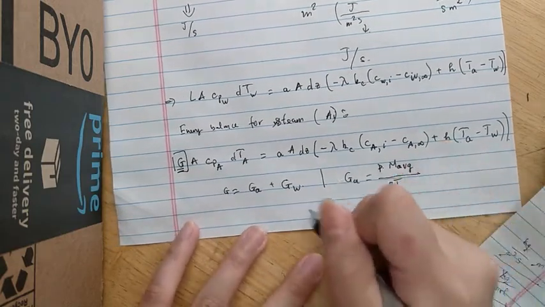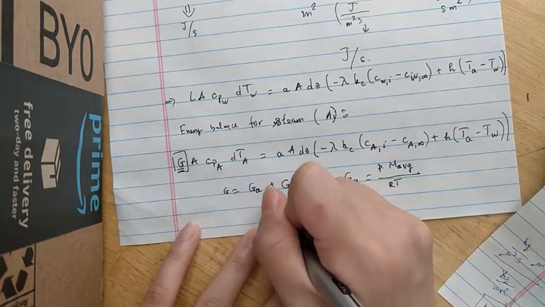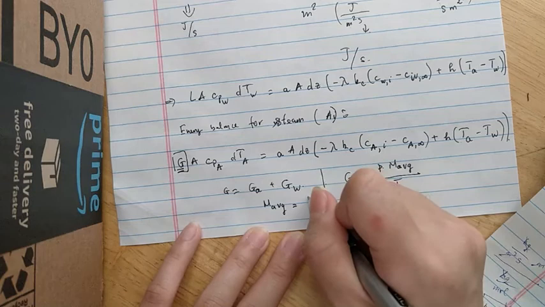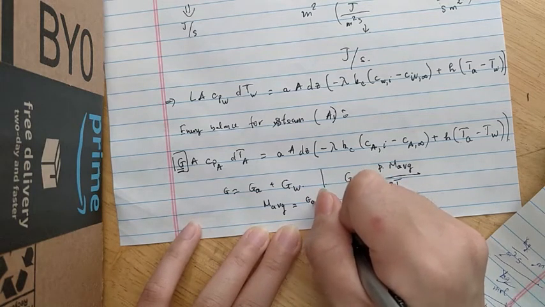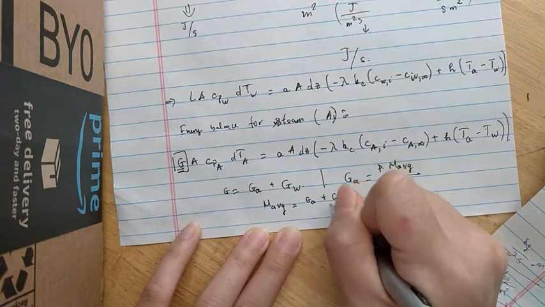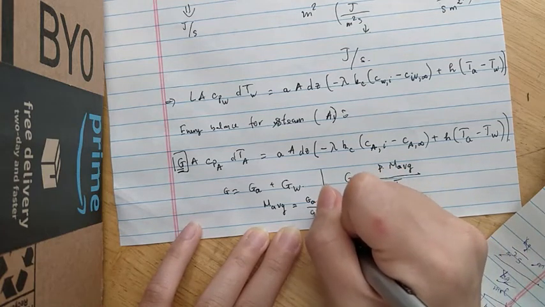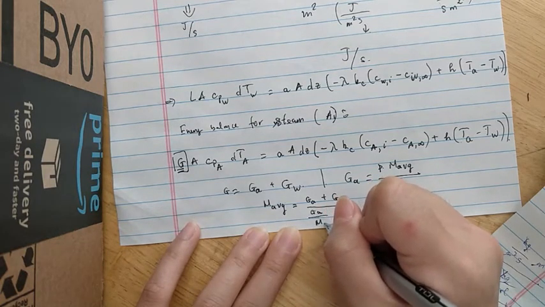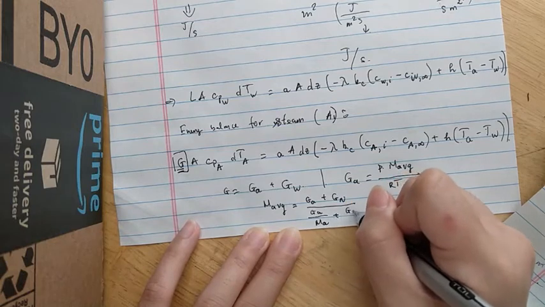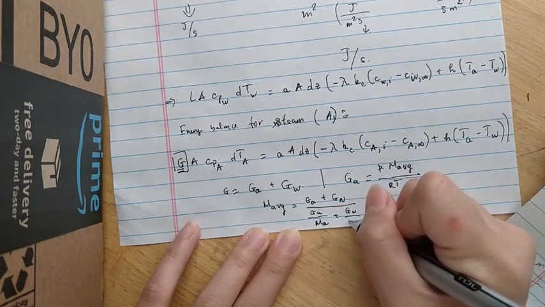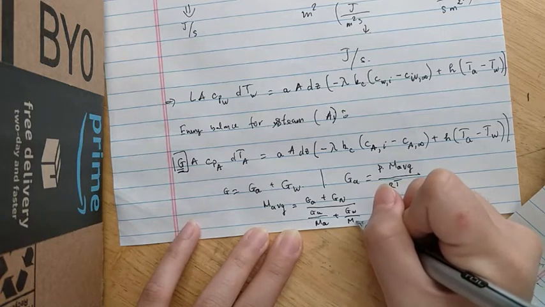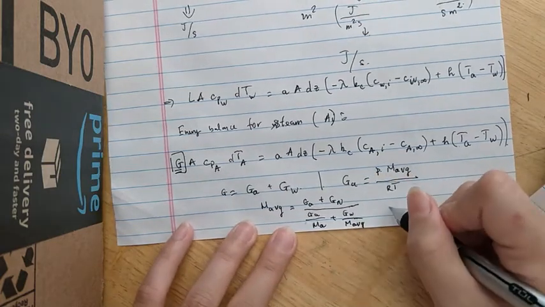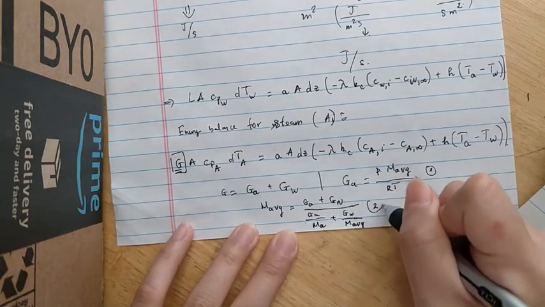We also have the average molar mass equals G air plus G water over G air over MA plus G water, the mass flow rate of water, over the molar mass of water. This is equation 2.